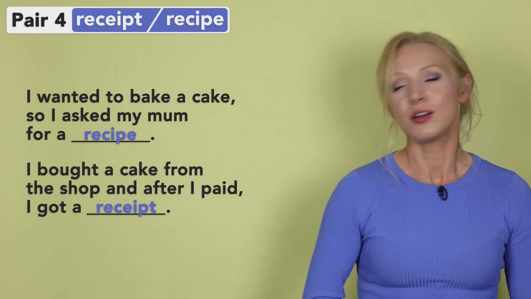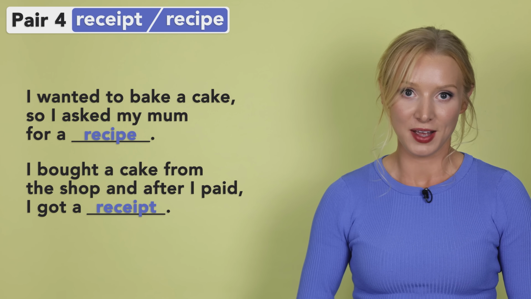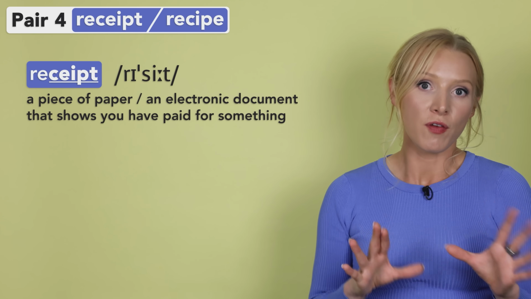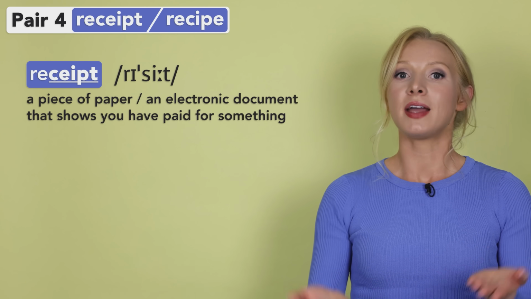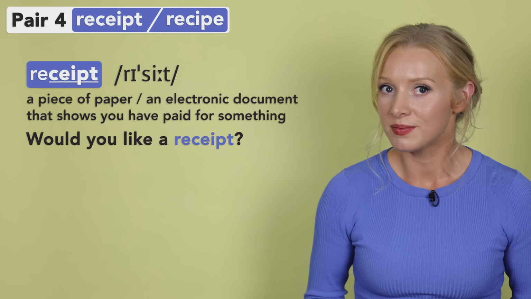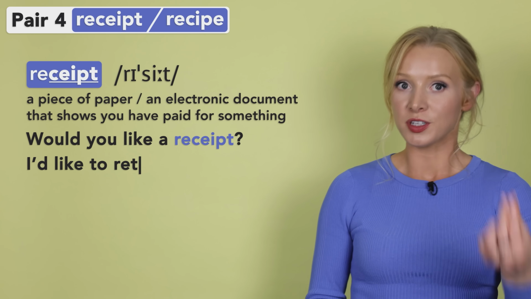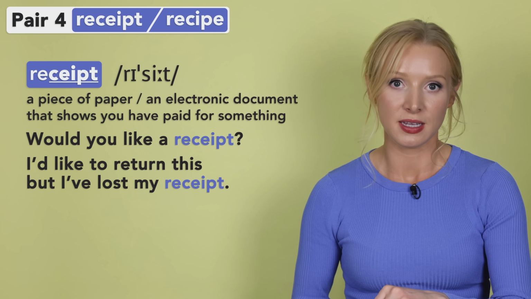Now, my students are not just confused about the meanings of these words, but by their pronunciation too. Receipt has 2 syllables. We stress the second one. The P is silent. Ignore the P. Receipt. Receipt. It's a really stupid word. It could be so much simpler. A receipt is often a piece of paper, or now more often an electronic document that shows that you've paid for something. In a shop, you might hear, would you like a receipt? Or you might say, I'd like to return this, but I've lost my receipt.